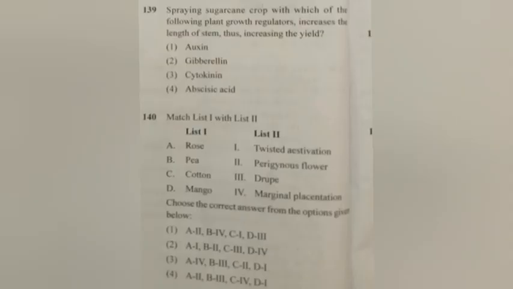139. Spraying sugarcane crop with which of the following plant growth regulators increases length of stem, thus increasing the yield? 1. Auxin, 2. Gibberellin, 3. Cytokinin, 4. Abscisic acid. Answer 2. Gibberellin.